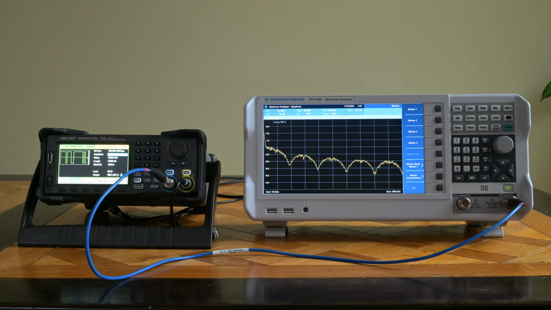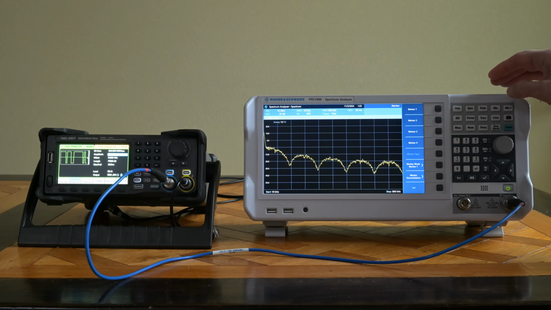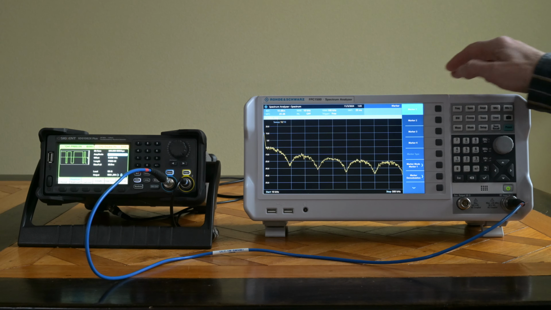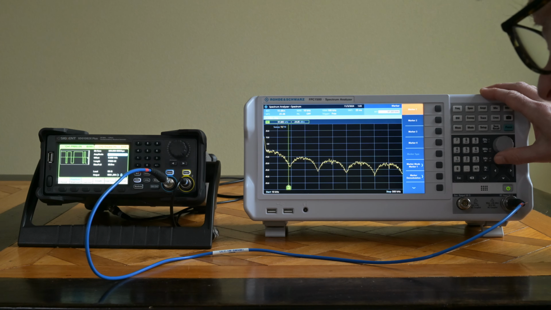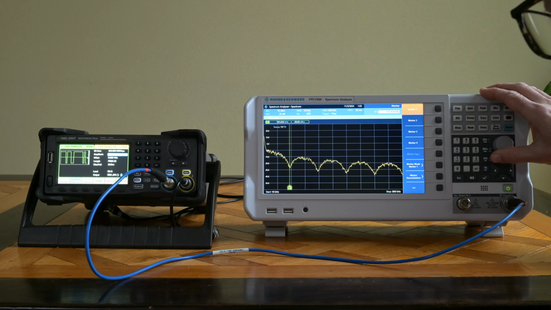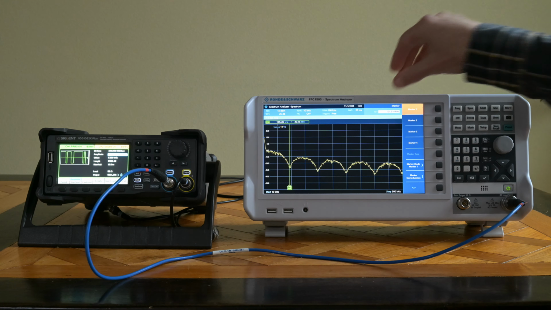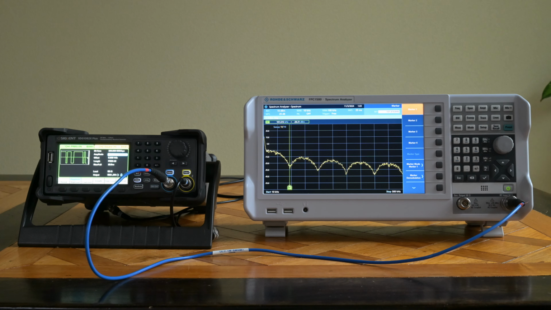And yes, this is exactly what we're going to see, a sine x over x. And if I use my marker, I'm going to set marker 1, and I'm going to find where it is. The first low value around here, yeah, so that's 100 kilohertz, and there's another at 200 and 300. So that's nice. We established that the frequency domain output of the Siglent is, yeah, what you would expect for a PRBS generator.